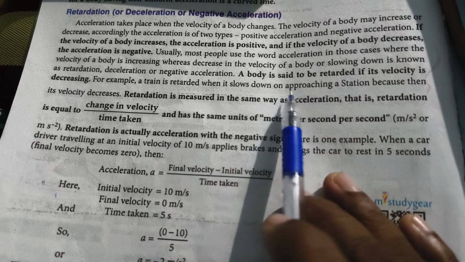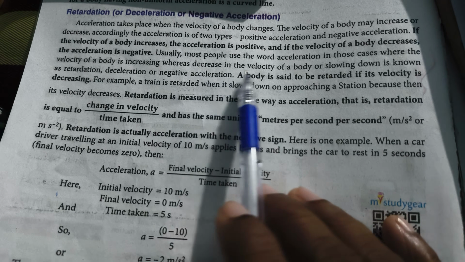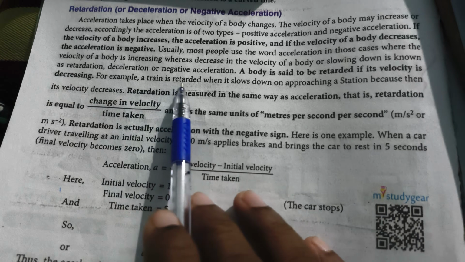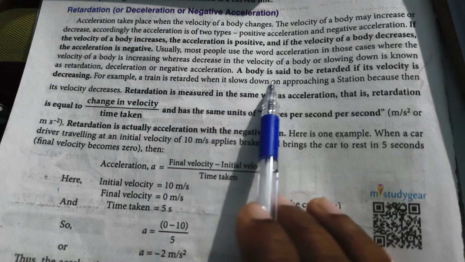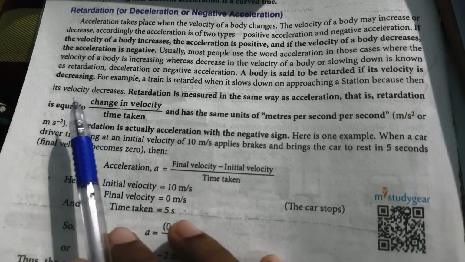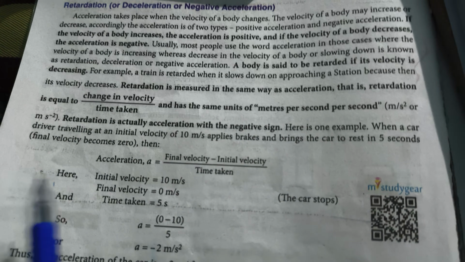Here one example is given to us. For example, a train is retarded when it slows down while approaching a station, because then its velocity decreases.